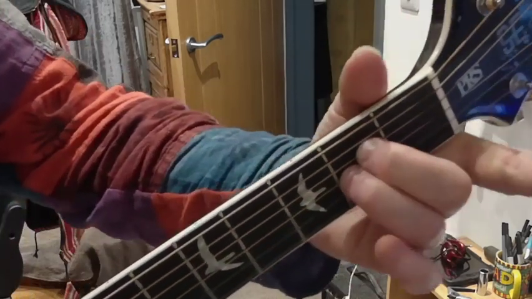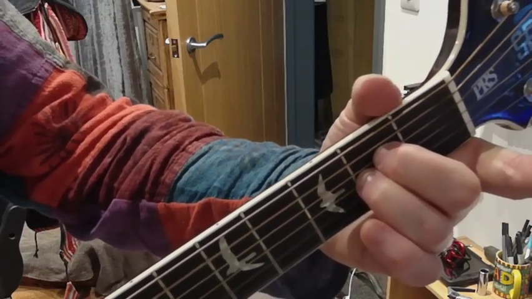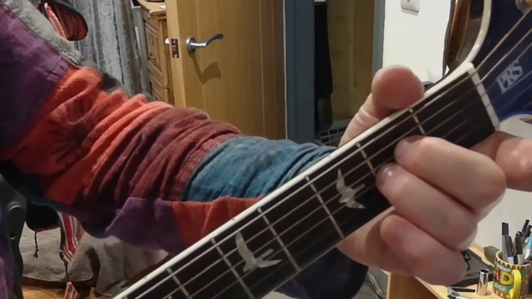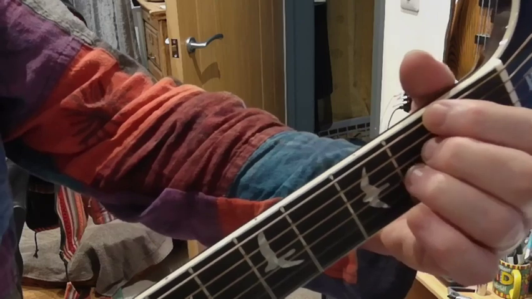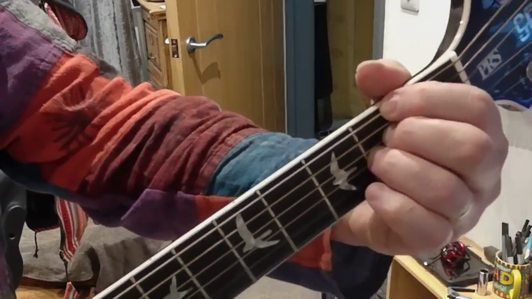I also love an A sus2. I think that's lovely. Well, if I go like that, which is a bit cramped with my fat fingers.